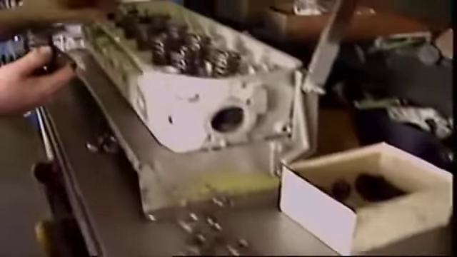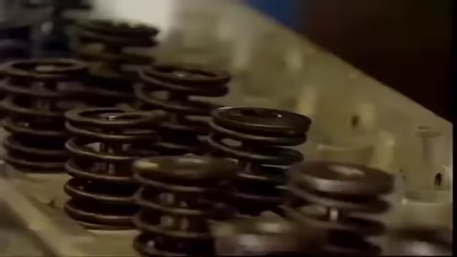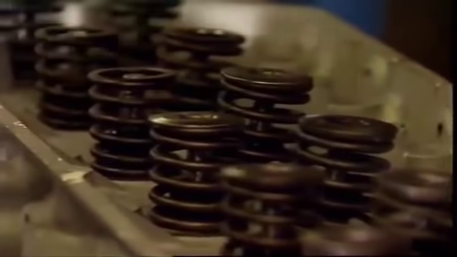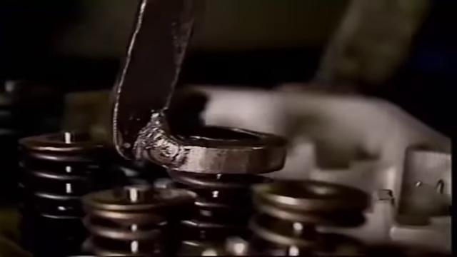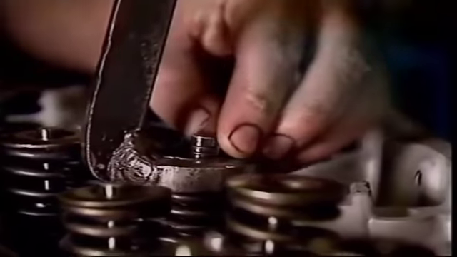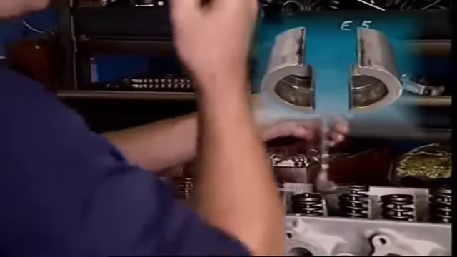Valves are normally held on their seats by 1 or 2 coil springs that are compressed between the cylinder head and a retainer on the valve stem. The spring retainer is held on the end of the valve stem by conical-shaped collets. Collets are also known as cotters, keepers, or keys.